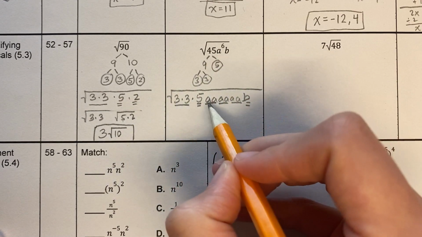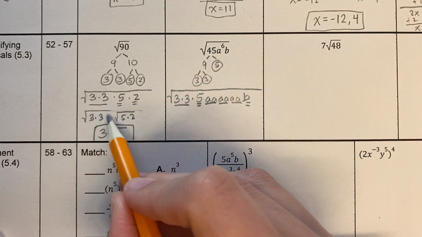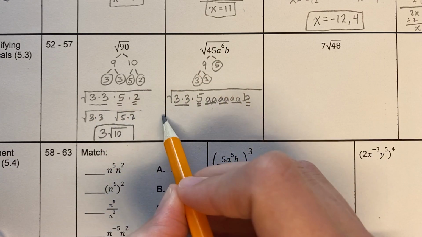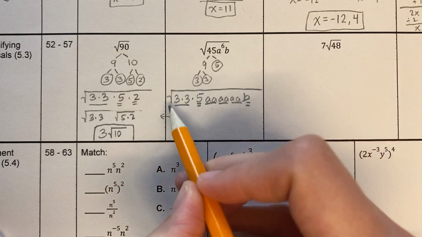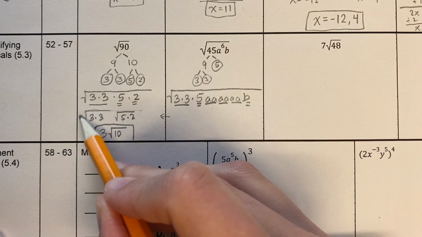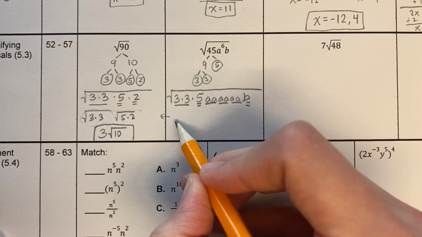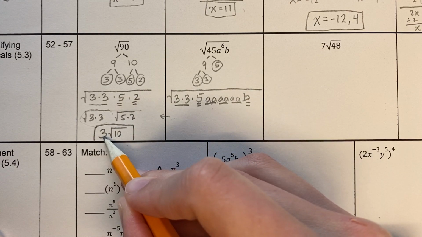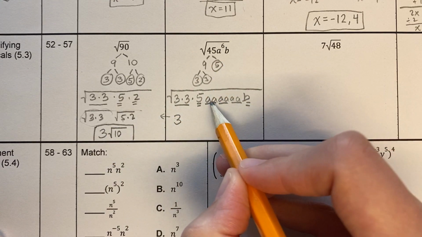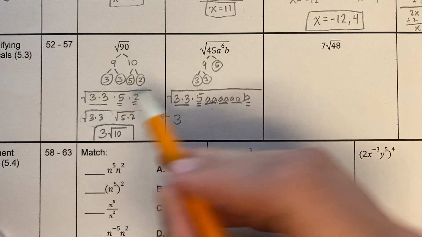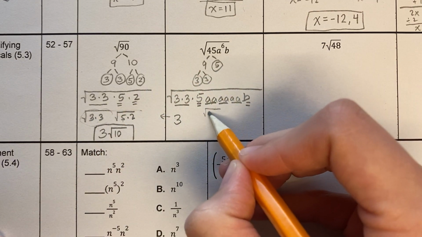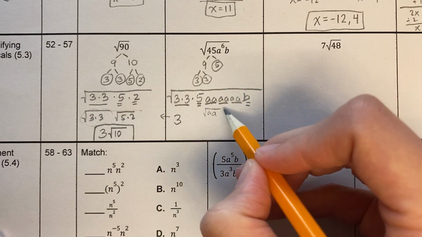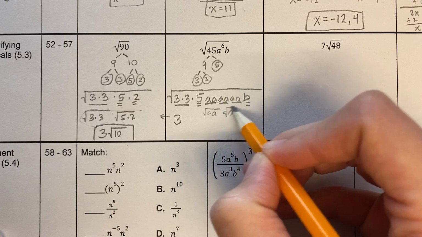What happens? These doubles, now look, watch, I'm going to skip this step. See this step? I'm going to skip it. Okay, I know that this double 3 is going to become a 3 on the outside, like this. I know this double A, it's going to become an A times A. Look, it's going to become this. You know what this is? This is A squared and square rooted.